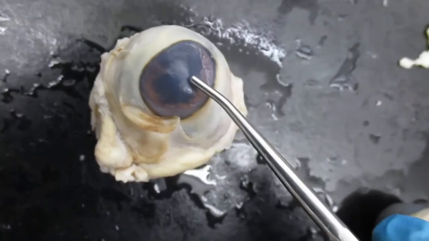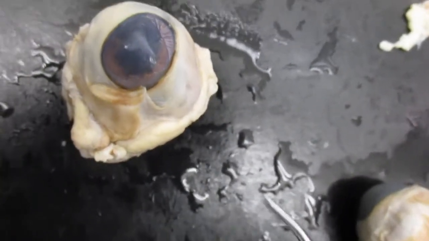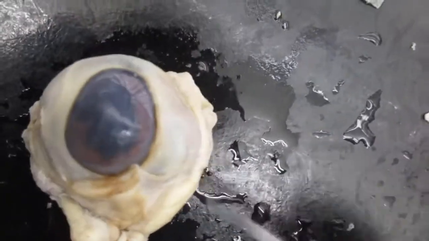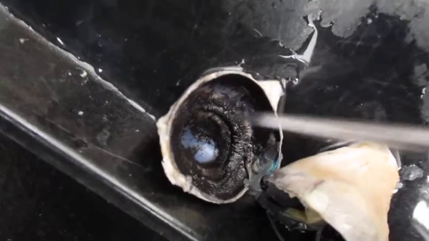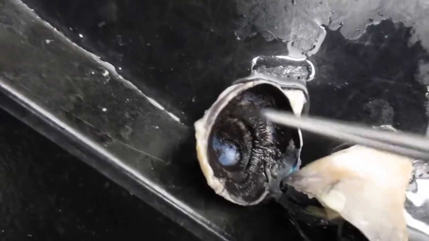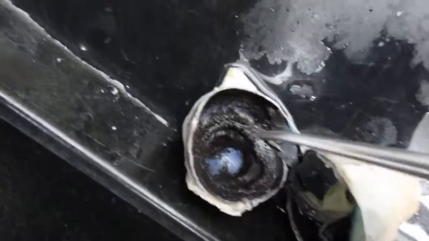This right here, remember, that's your cornea, sclera. Sclera is the white stuff. Tough white stuff, very, very tough. Okay? Right here is your pupil. Right here is your iris.